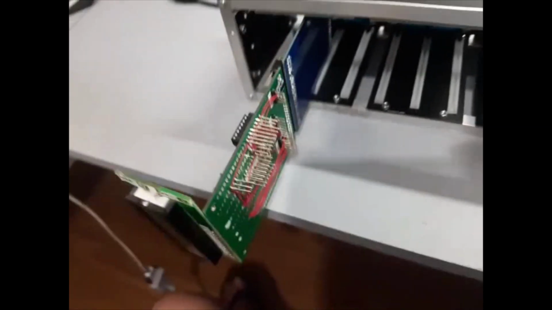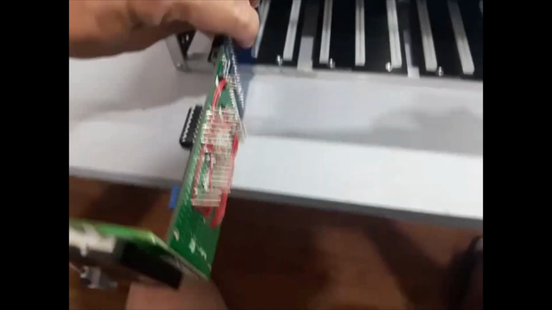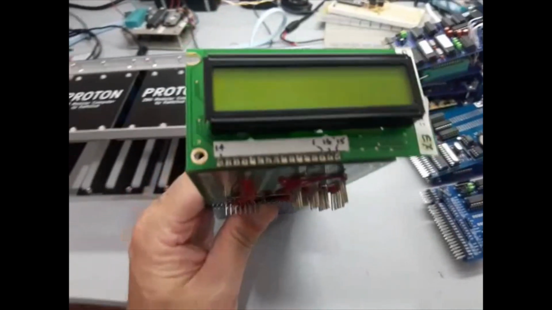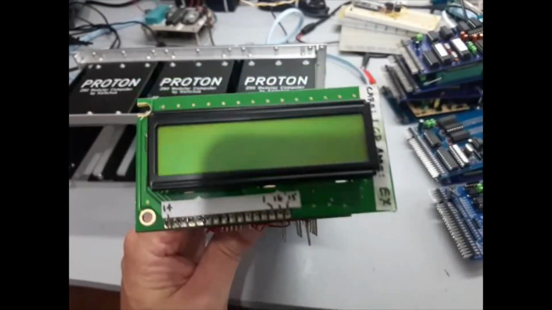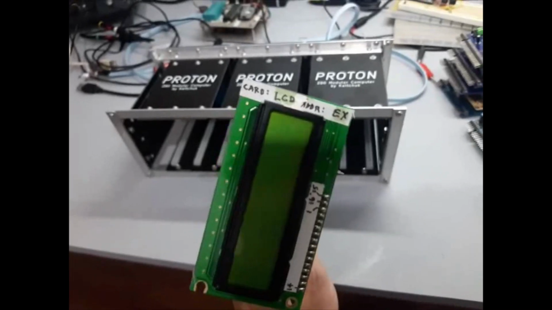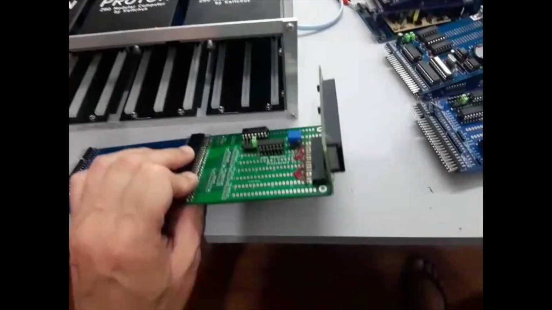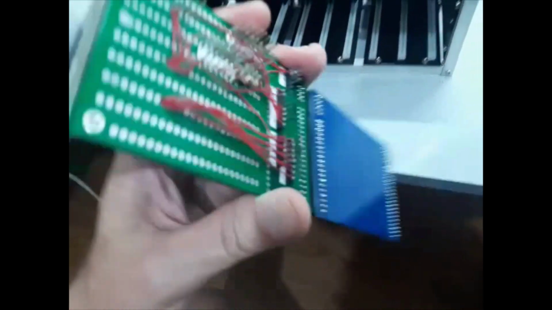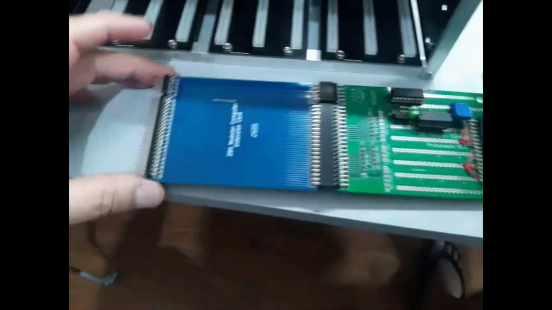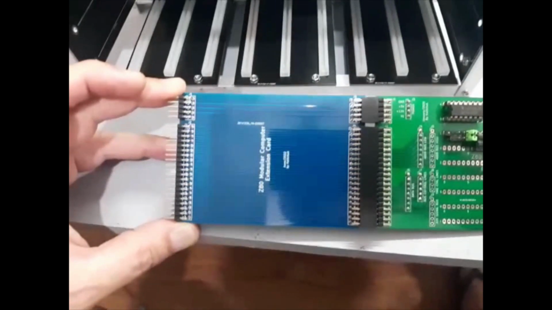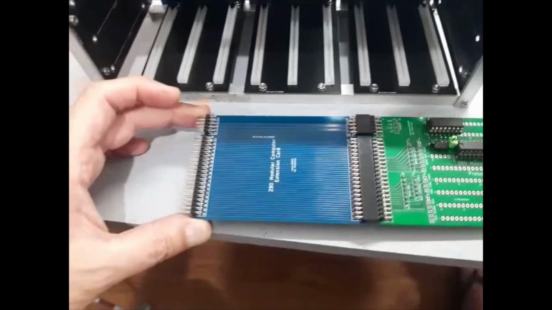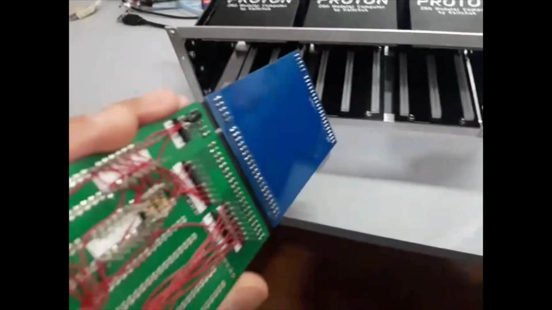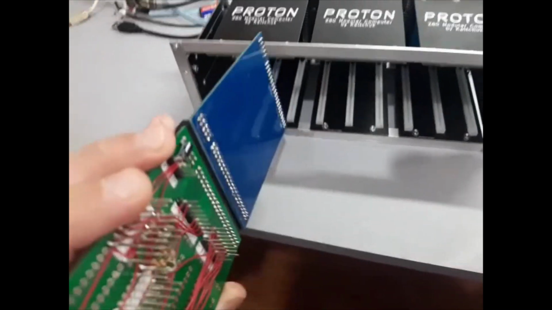Last but not least, we have this guy here, that is the LCD. It has a 2x16 LCD. It's called just LCD. And very simple card, just interfaces. It's also wire wrapped, and it connects to this card, that is the extension card, and this card connects to the backplane. So it doesn't go inside the rack, but it stays outside.